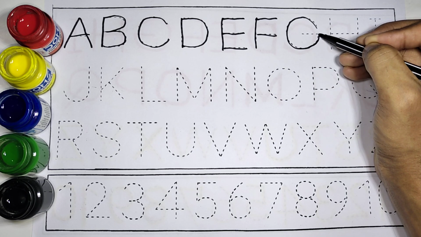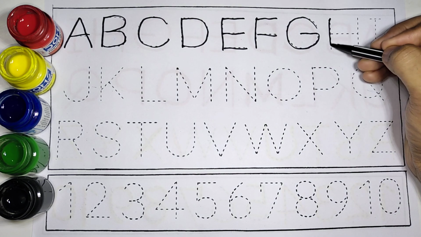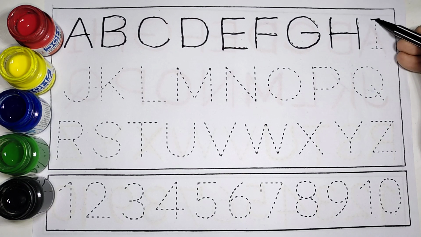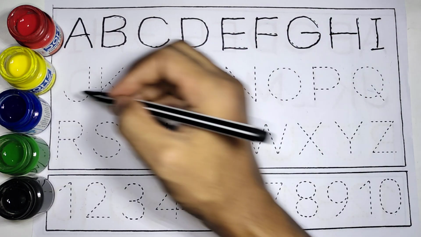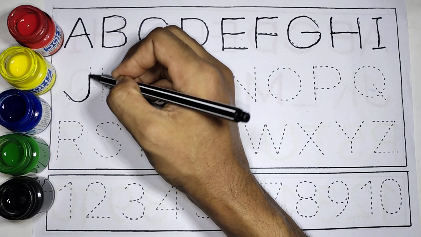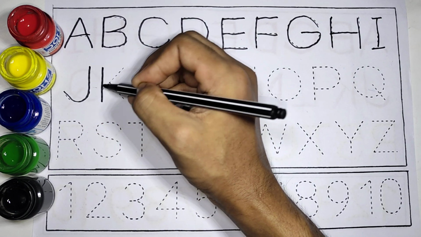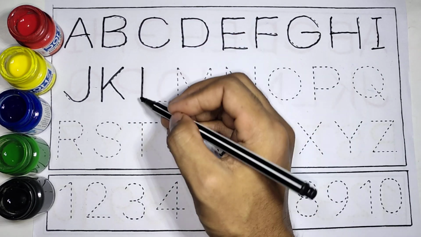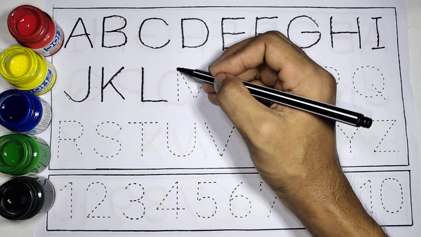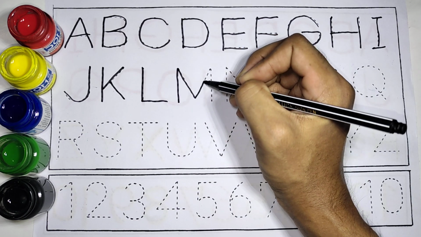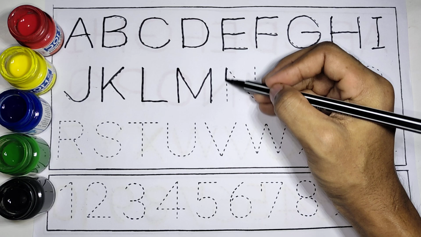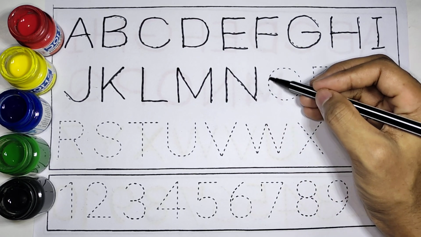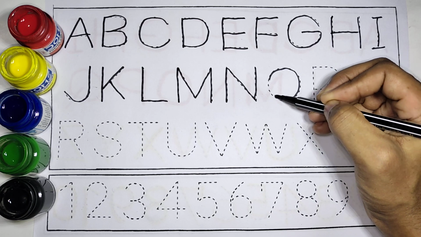Now we draw G, and the next one is H. H for hand. Now we draw I, and the next one is J. The alphabet of J. Now we draw K, L, M. The alphabet of N, and the next one is O.